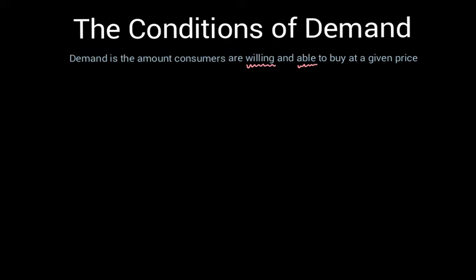Now, the easiest way to think about this is to go back to the definition of demand that we've already learned. Demand is the amount or the quantity that consumers are willing and able to buy at a given price. The conditions of demand are the things which will alter that willingness and that ability. So anything which alters people's willingness and/or their ability to buy a product at a particular price is considered an alteration of the conditions of demand. Before we look at how we show this on a diagram, let's think about what sorts of things these might be.